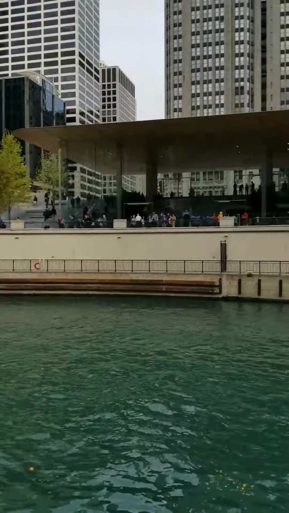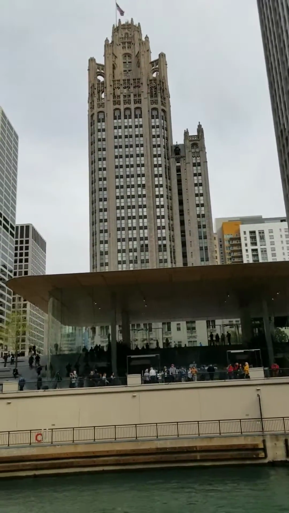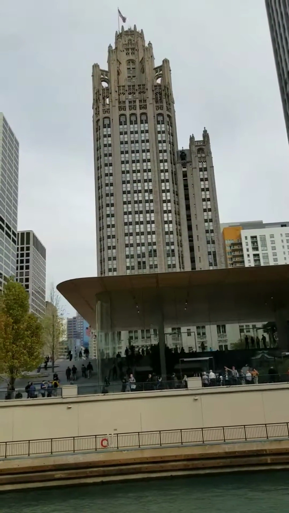And directly behind that is Tribune Tower, which I am definitely not skipping. It's one of my favorite buildings in the city, and I will talk about it in depth on our way back.